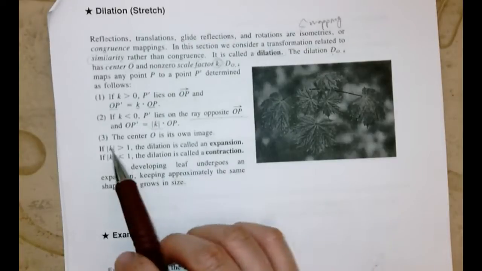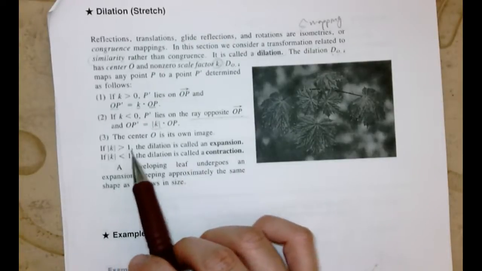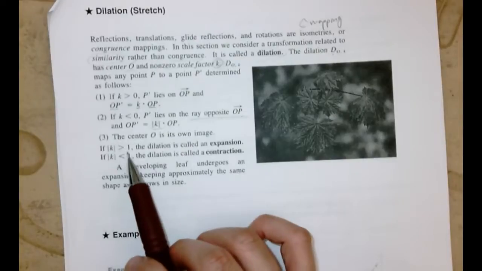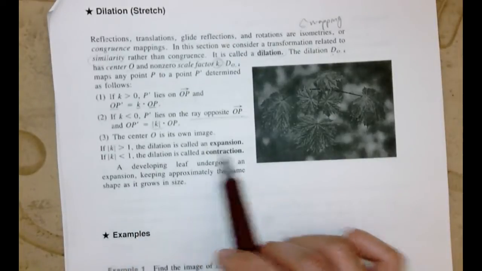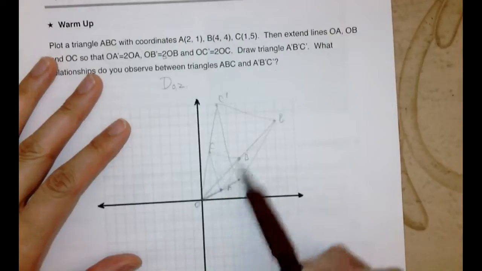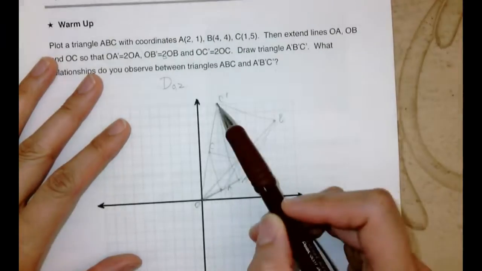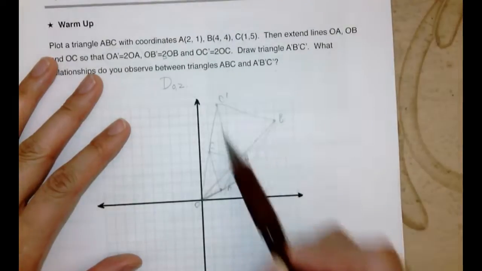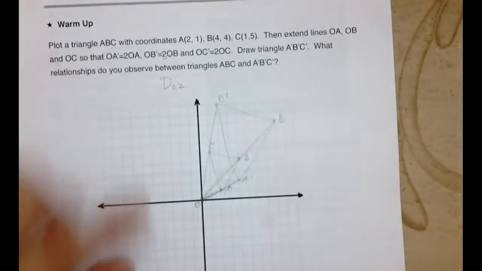Okay, and if the absolute value of k is greater than 1, then the dilation is called an expansion. Like this one, k was 2, so this triangle ABC and A'B'C' is bigger, right? So it's an expansion.